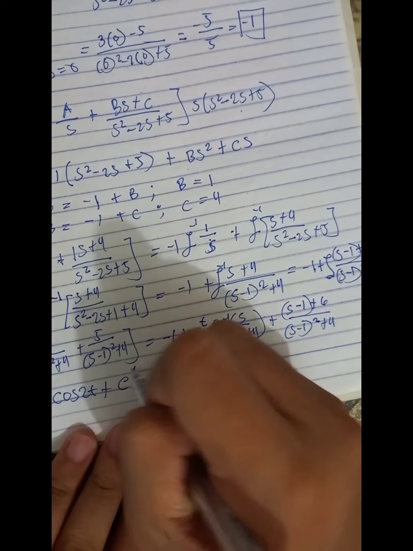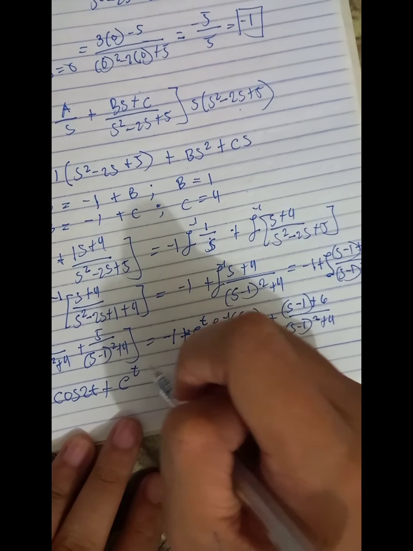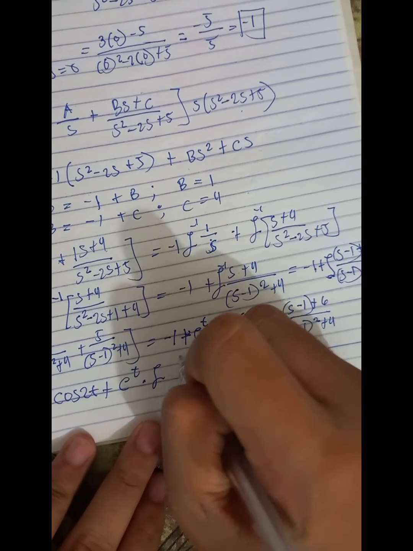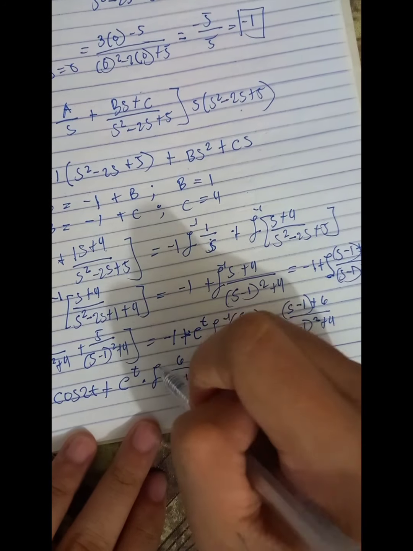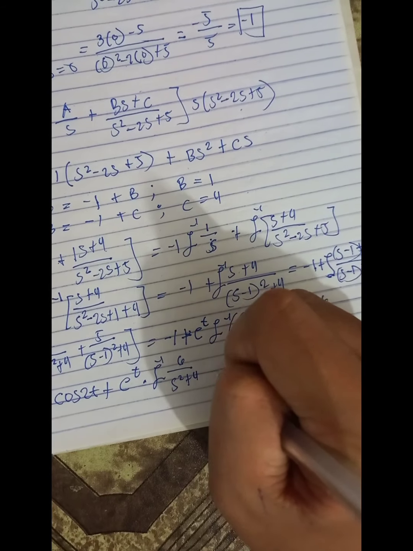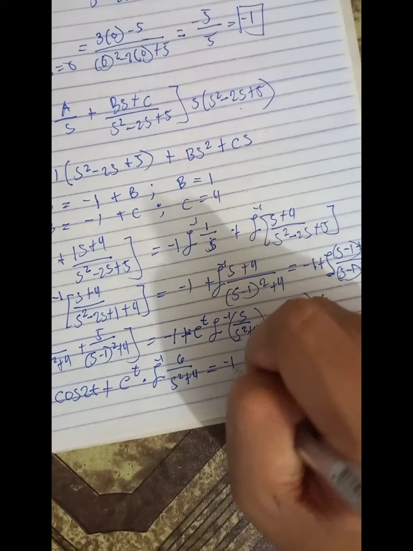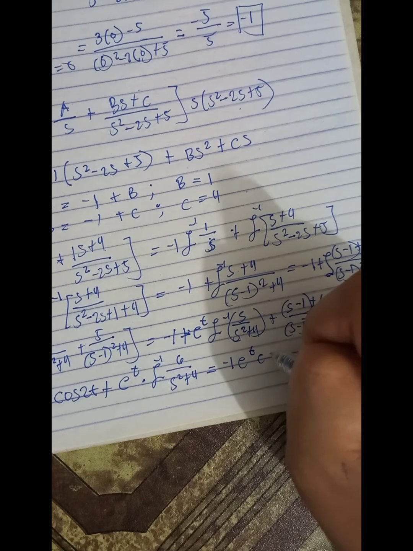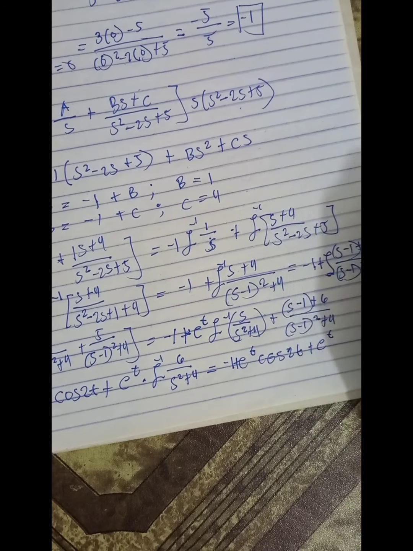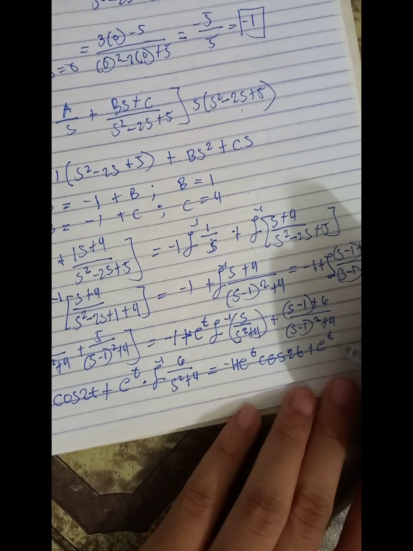So we have to put the final answer. No, not yet. We have to perform the inverse Laplace transform of 6 over s squared plus 4. So we have negative 1 plus e to the t cosine of 2t.